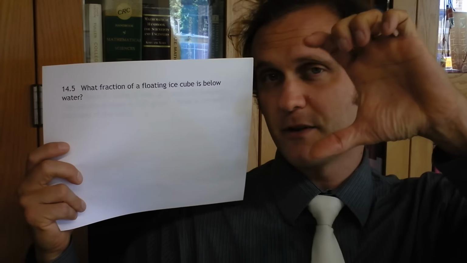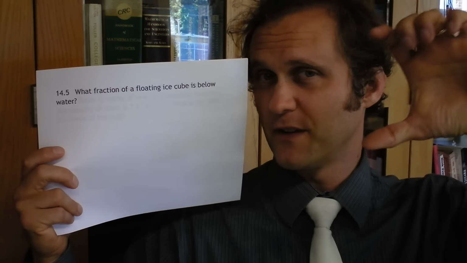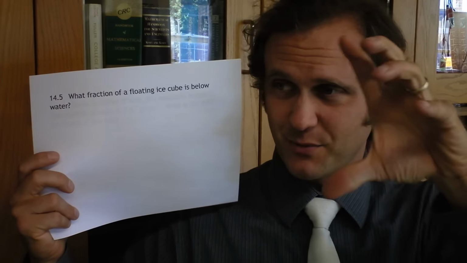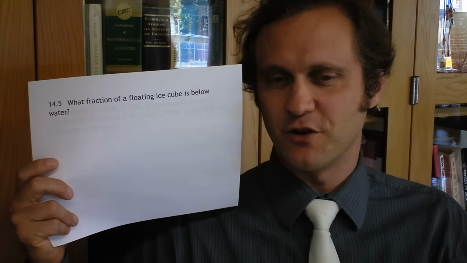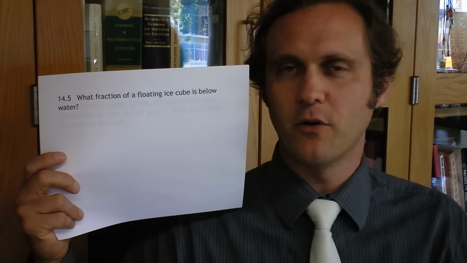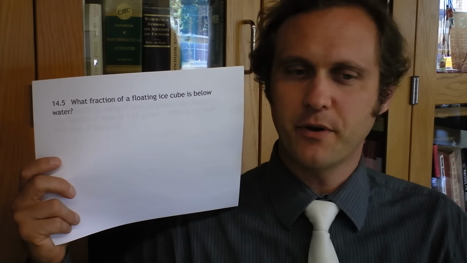Turns out that'll be the same as the fraction of the height that's below water if it's a cube, because we'll have a nice assumed constant cross section. And you've seen this all the time. You see ice cubes, you know exactly where they float, what percentage is below water. Anyway, put that together. The 6th and final problem for the chapter is a bonus problem.